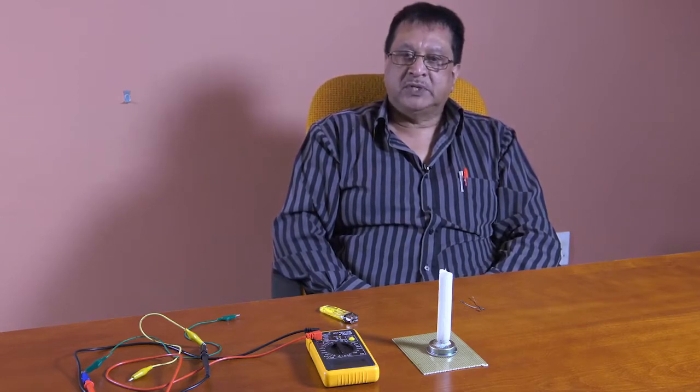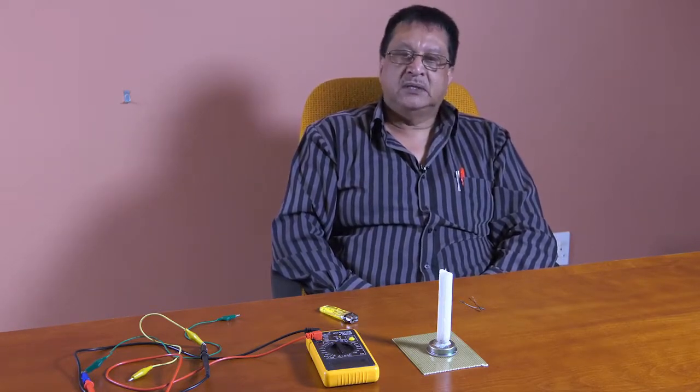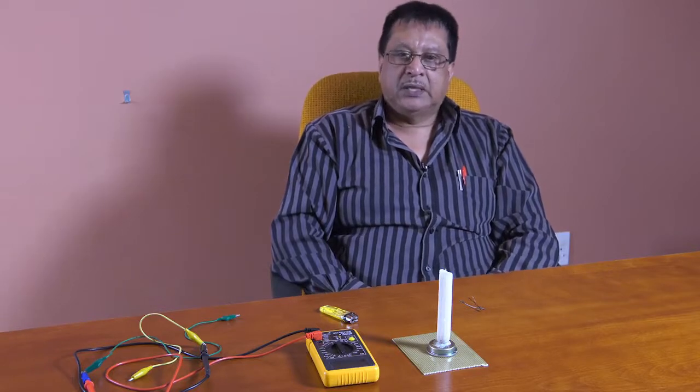Today we're going to discuss the thermocouple, which is an example of a transducer. A transducer, as you know, is any device that converts one form of energy to another. For example, mechanical to electrical, pressure to electrical, even electrical to mechanical, and so forth. There are various examples of transducers.